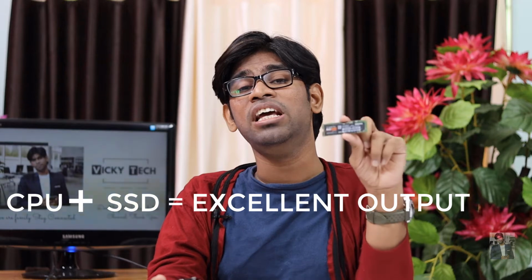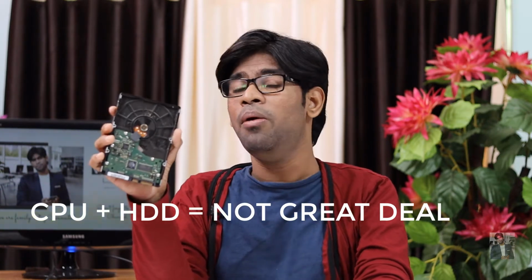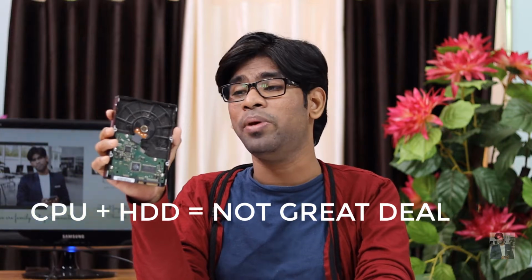So besides, if you have a powerful CPU along with a powerful SSD, it gives the output very fast. But if you have a powerful CPU and this hard drive, the output doesn't come fast because the read and write speed is not good, as I told you. So that's why SSD is very good.